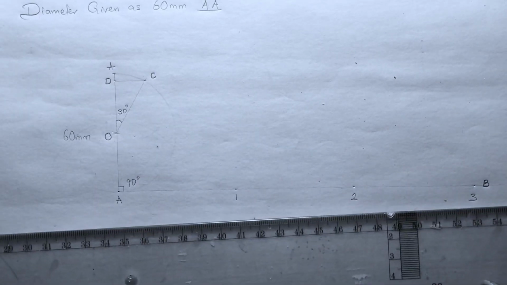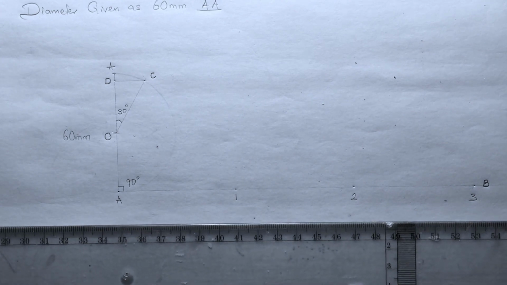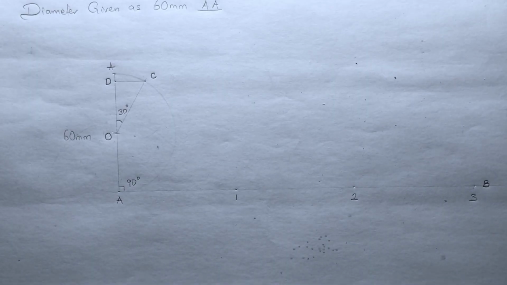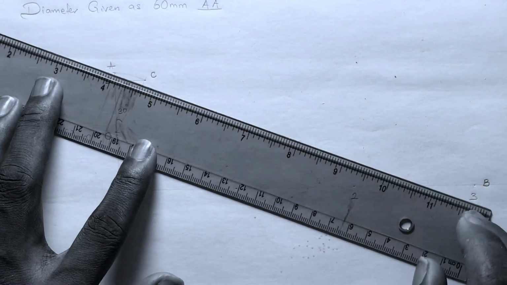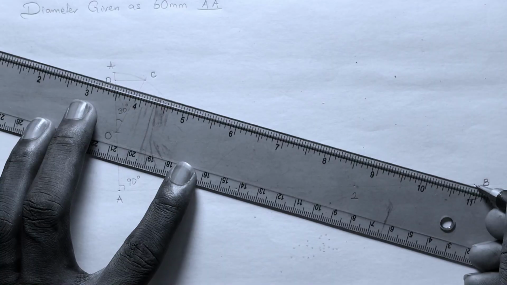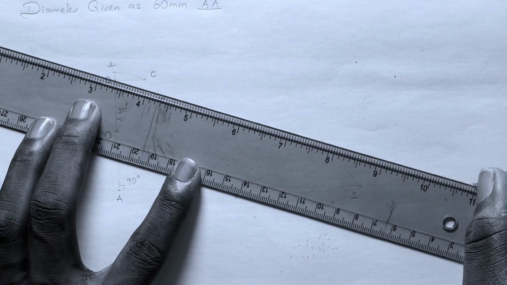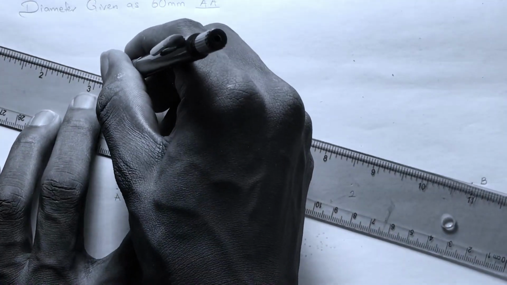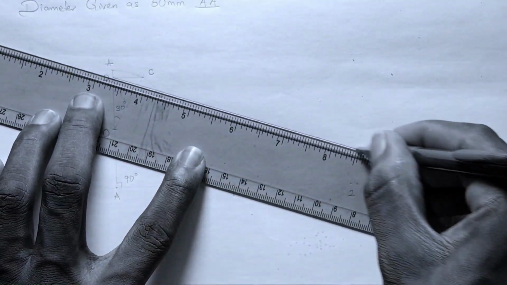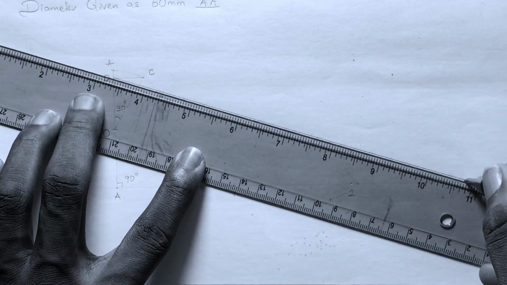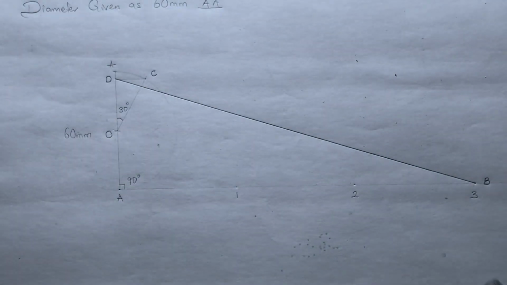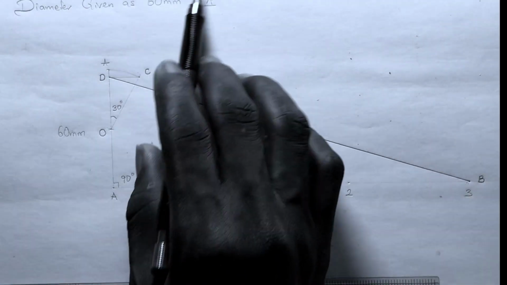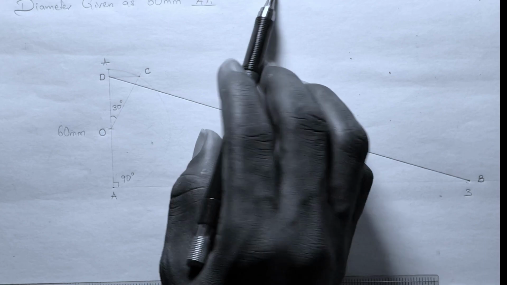I'm going to be making use of my ruler to join those 2 points together. So point DB. We have point D to B determines the magnitude of the circumference of our circle.